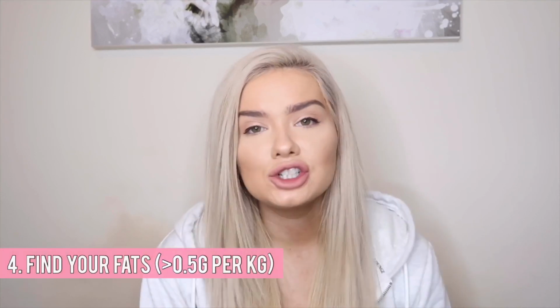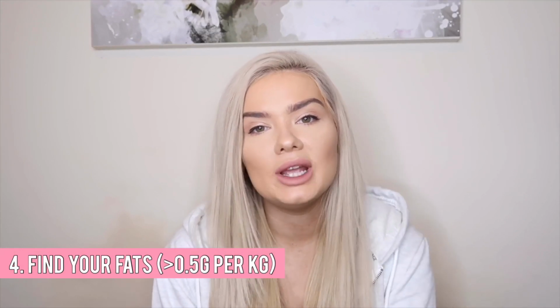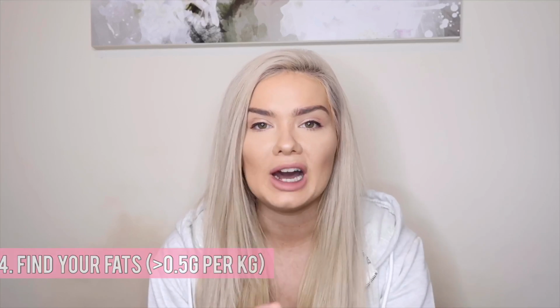Now the baseline that you should be hitting is 0.5 grams per kilo. You'll probably notice during your assessment week whether you prefer carbs or fats. These 2 macros are completely interchangeable. So if you love carbs, keep your carbs a little bit higher. If you love fats, keep your fats a little bit higher. But you need to have a baseline of at least 0.5 grams per kilo of fat.